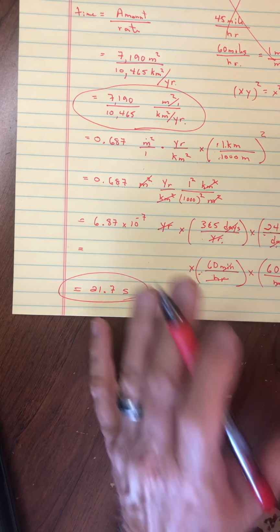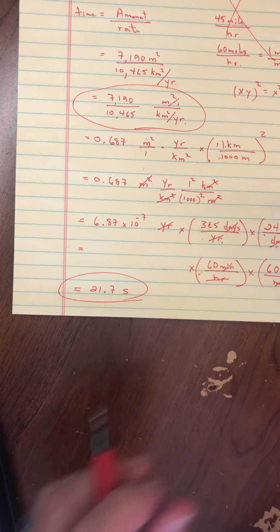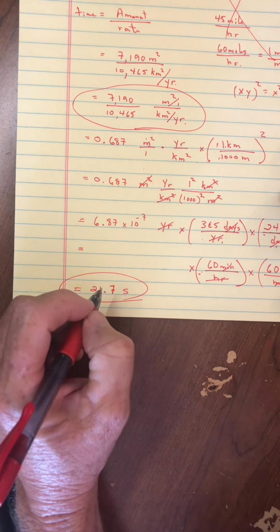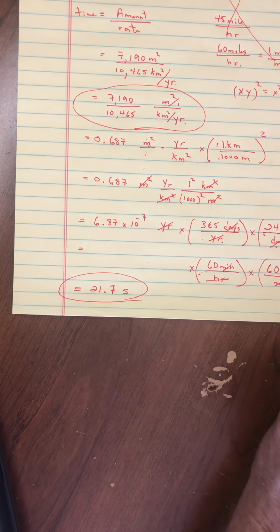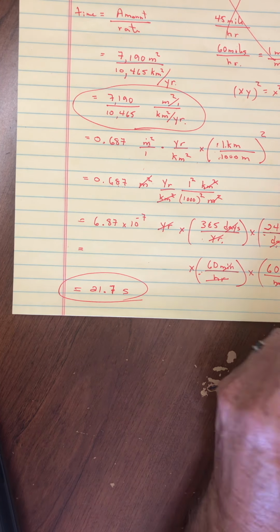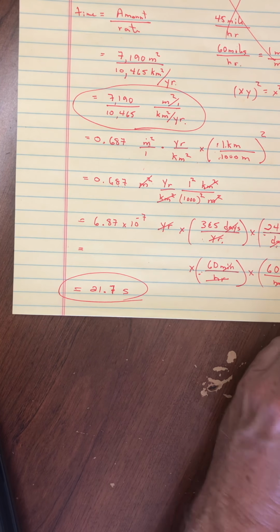I suppose I should say something about the significant figures. Generally, in a physics class, we're not quite as focused on them as they are in a chemistry class. So if you've gone through chemistry, you will know that they will pound you hard for the right significant figures.